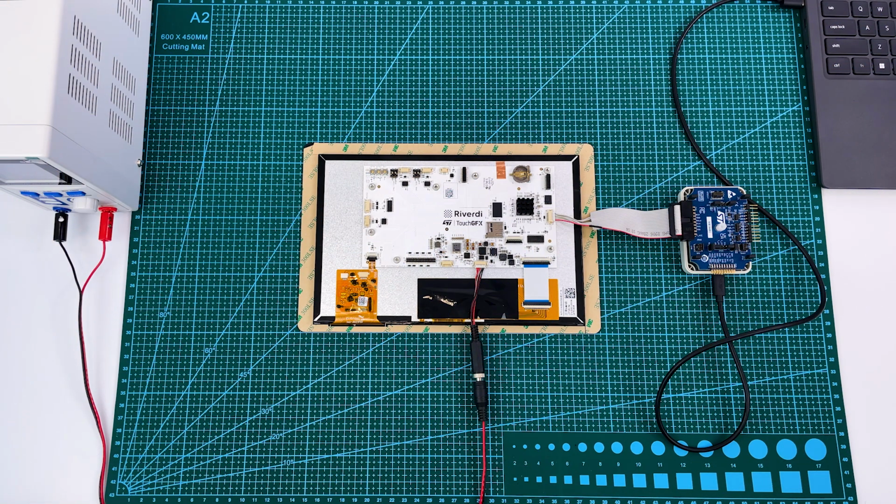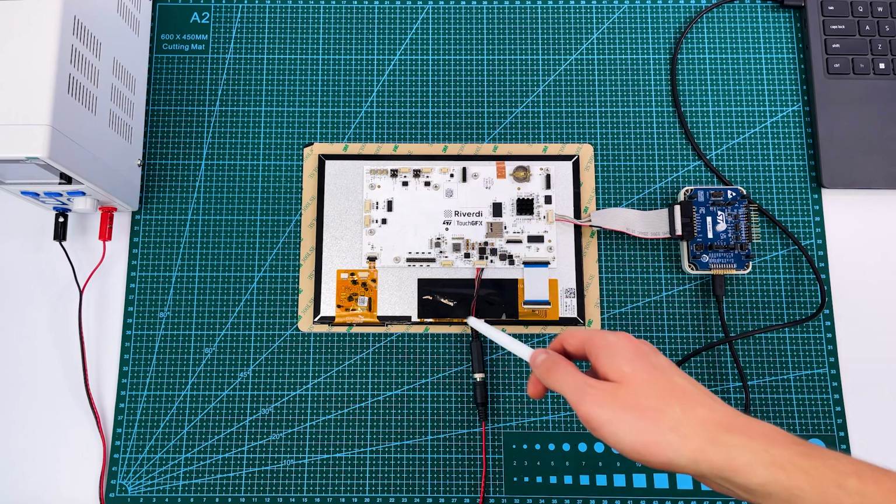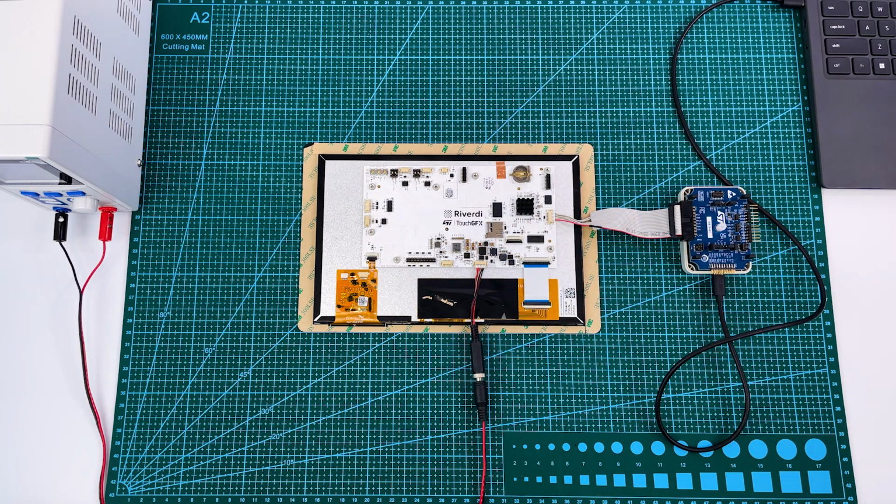Here you can see the hardware setup we will use in this guide. In the center there is a 10-inch Riverdi STM display. You can also use 5-inch or 7-inch versions. LVGL Project Creator supports all of those three sizes.